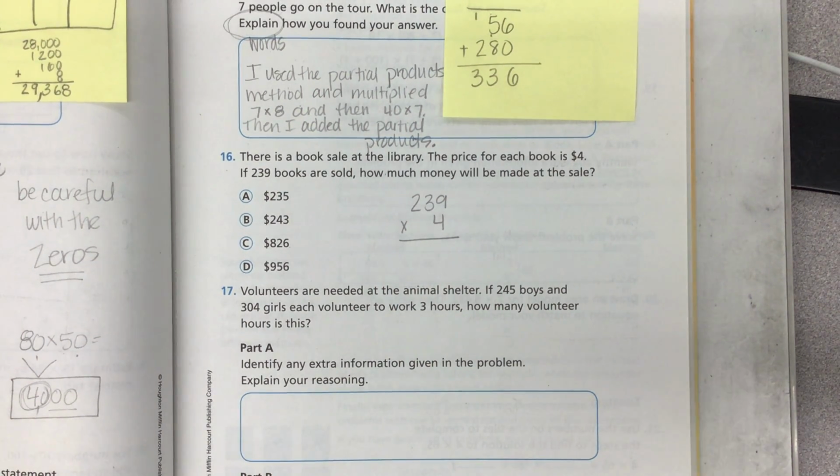What method did you use, Lucas? Okay. Cadence, what method did you use? Amelia, what method did you use? Great. What method did you use, Skylar? What about you, Miles? Area model. Great. What method, Kate? Shortcut.